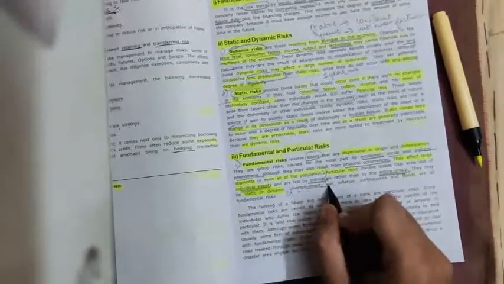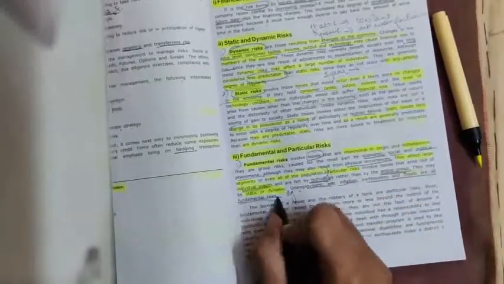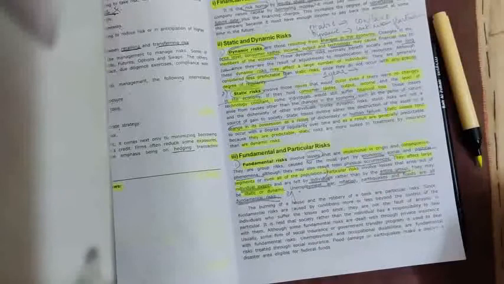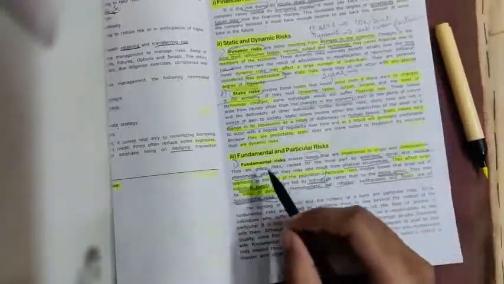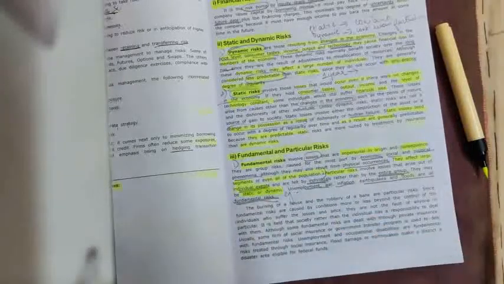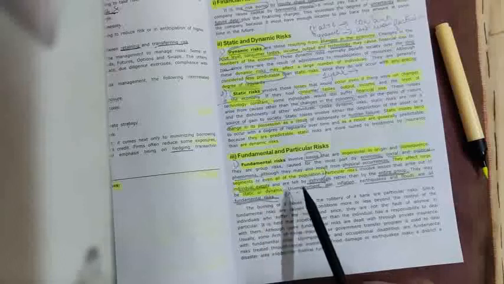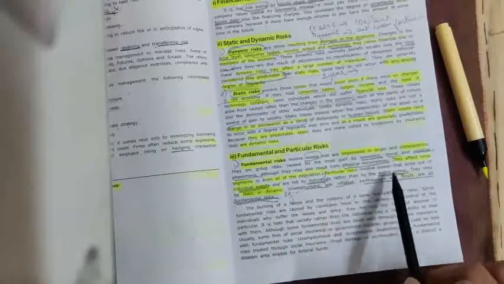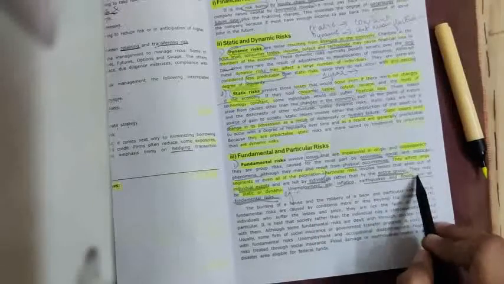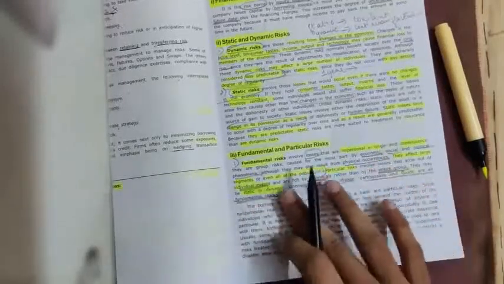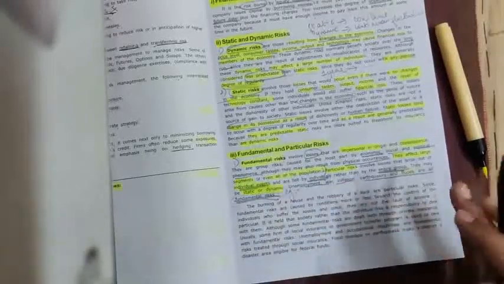For examples, it could be unemployment, it could be war, inflation, earthquakes, floods, and all these are fundamental risks, okay, when compared to the particular risk. These are something you need to keep into consideration. Fundamental is impersonal origin, whereas particular risk is arising out of individual event and it is affected by individual rather than the entire group. For example, inflation, war, earthquakes, floods are all examples of fundamental risk. This was the comparison between fundamental and particular risk.